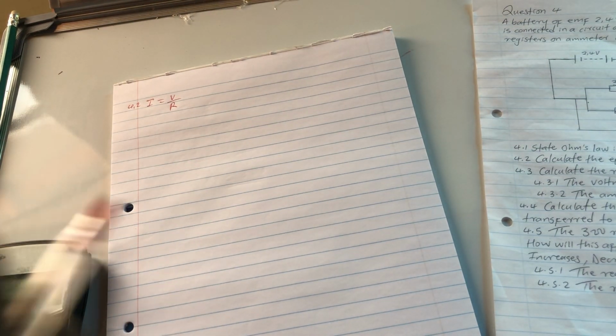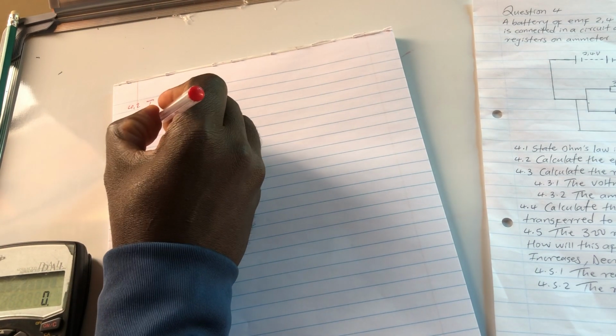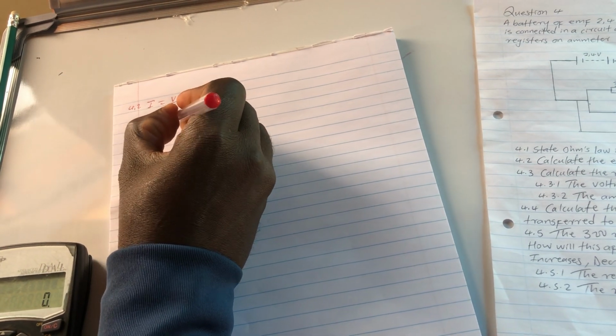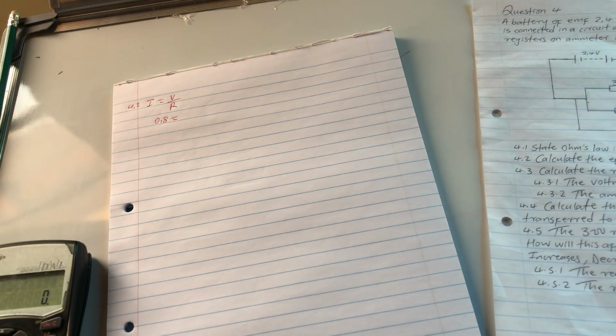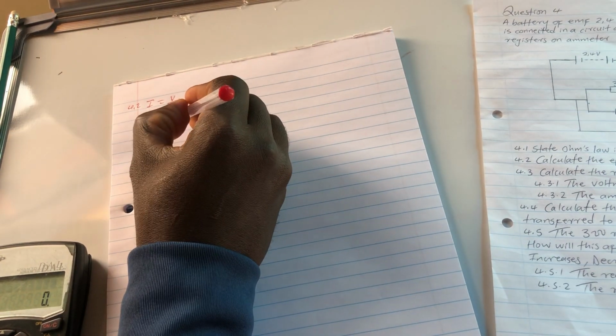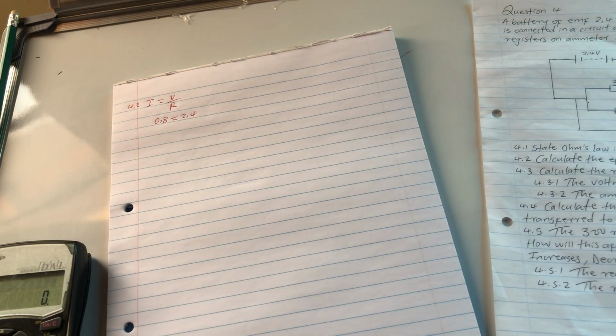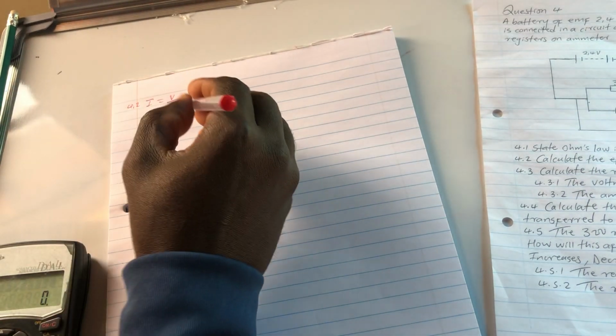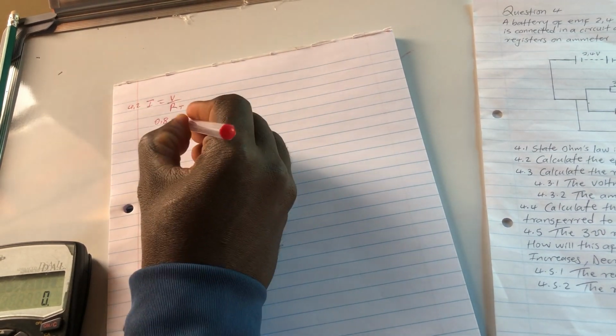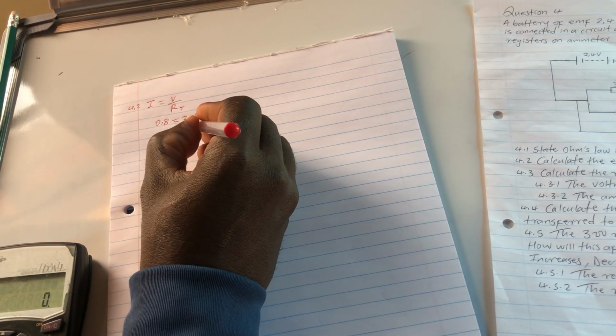The total current of this circuit is 0.8. V across the battery, I can say total voltage, is 2.4. And then we are looking for total resistance, RT.